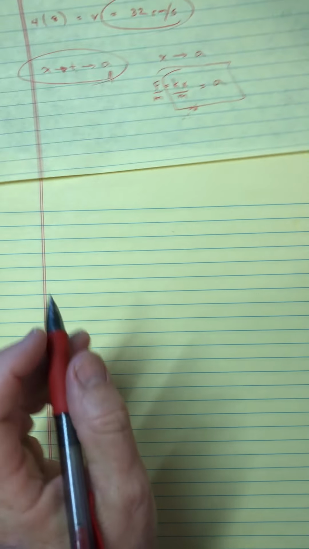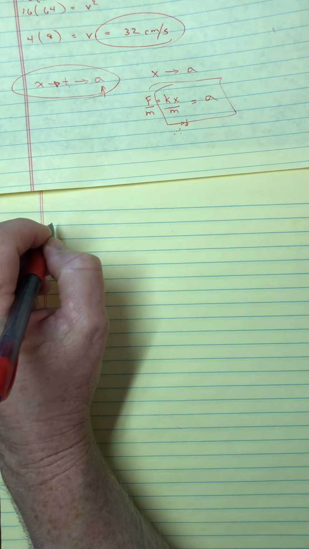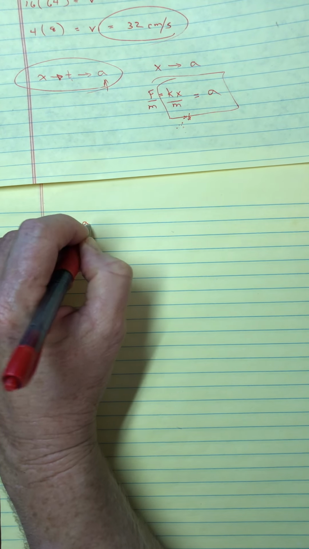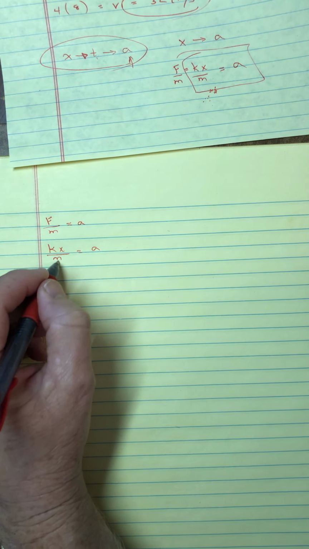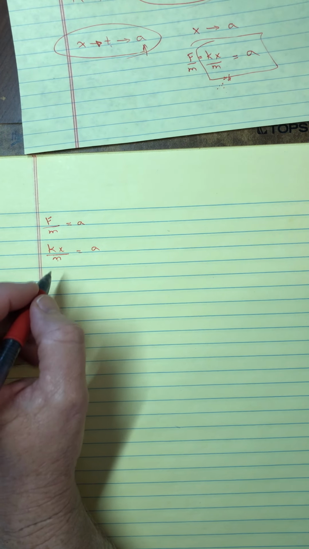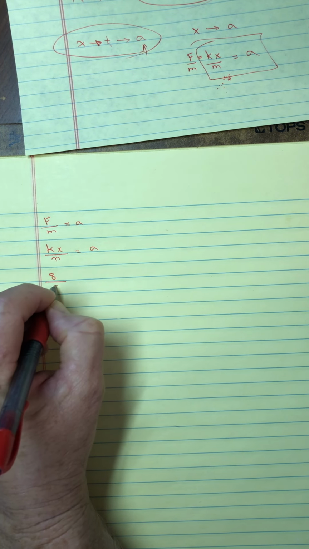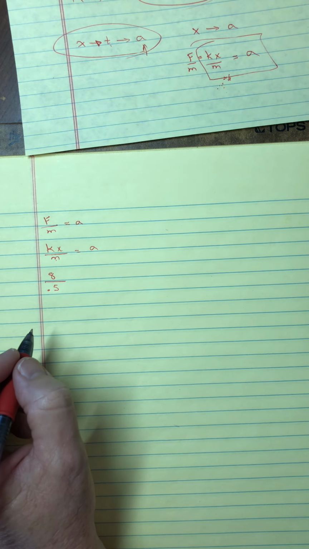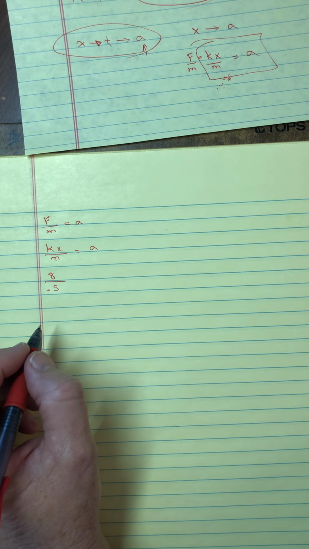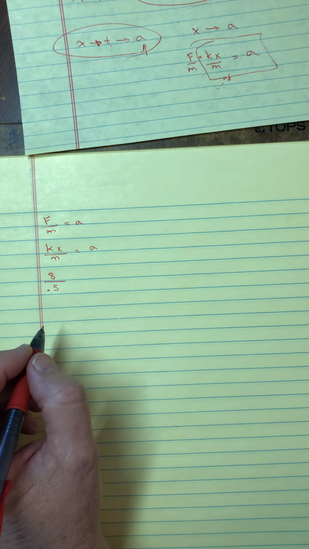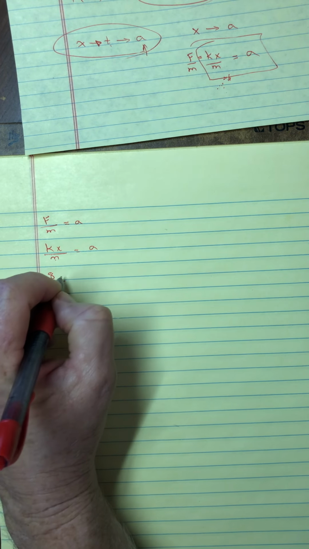Okay, so I guess I need a little more space here. So this F over M is the A, the F is the Kx. And then, of course, this K over M is the omega squared, but I'll write it as 8 over 0.5. Careful here. I might need to be a little careful with my units here, though. Let me watch my units.